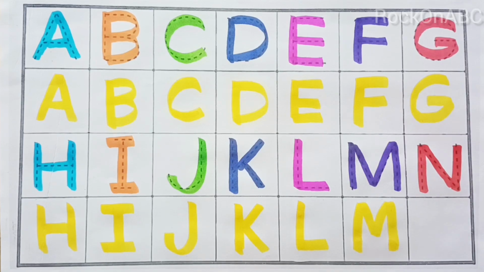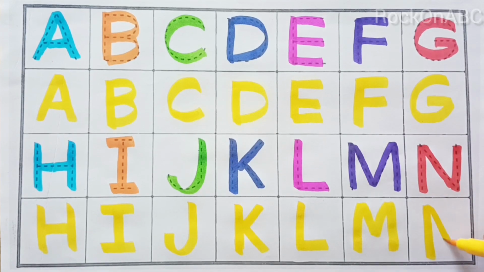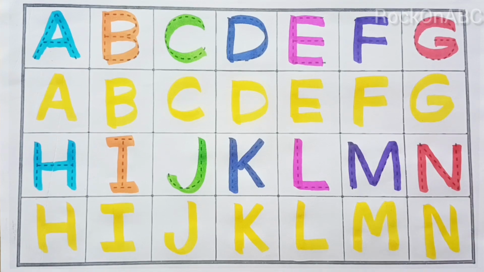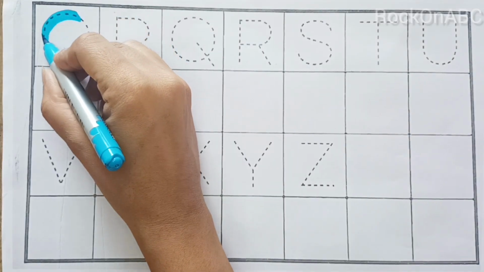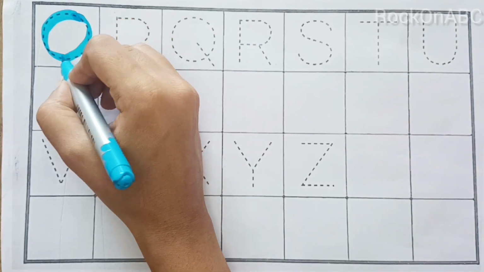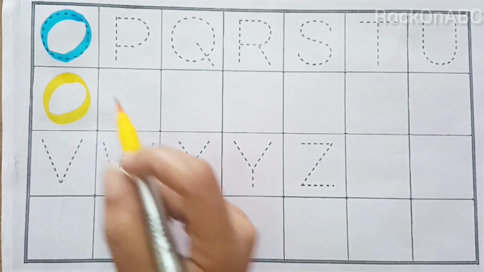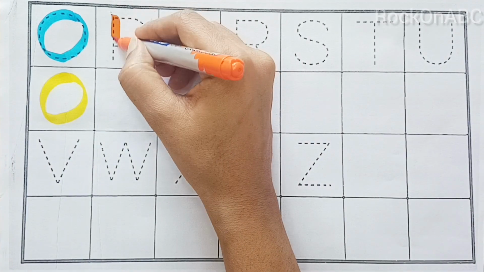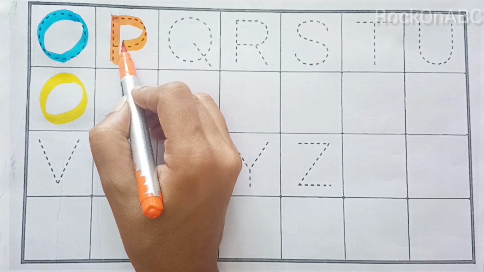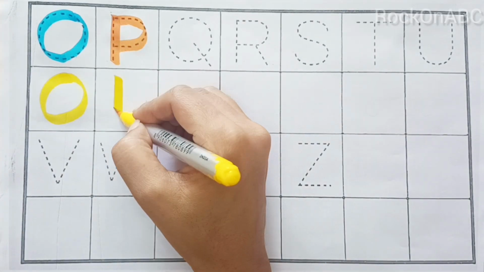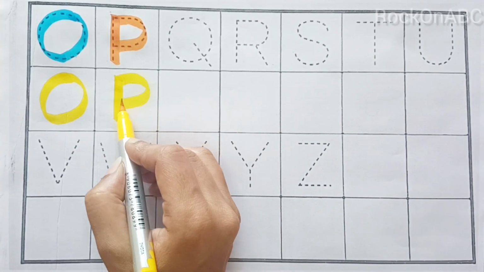N for nail. O for ostrich. P for penguin.